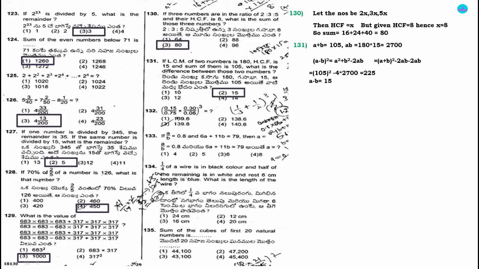Now 0.15 by 0.75 plus 0.30 by 0.06. So we know that 0.15 by 0.75 is 15 by 75, that is equal to 1 by 5, that is 0.2. And 0.30 by 0.06 is 30 by 6, that is 5. So 5 plus 0.2 is 5.2. Now whole cube, 5.2 whole cube is 140.6. So answer is option 4, 140.6.